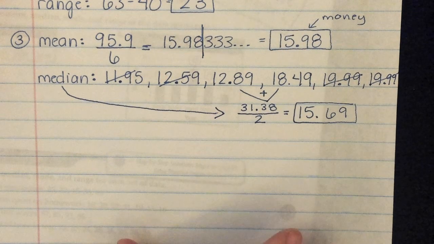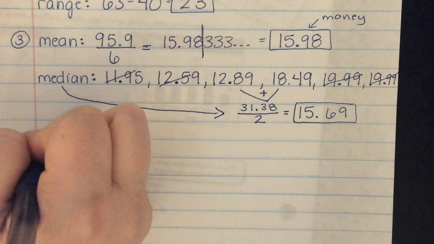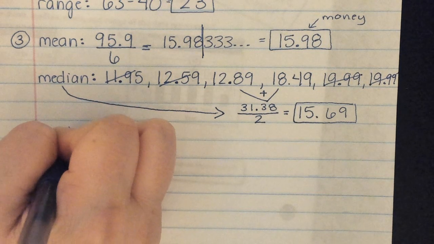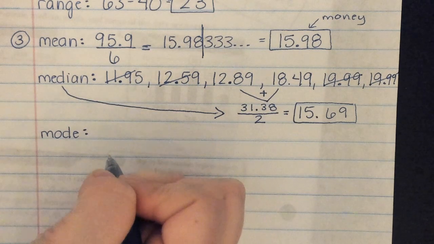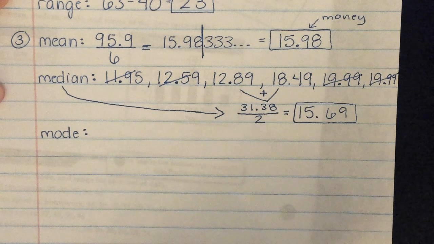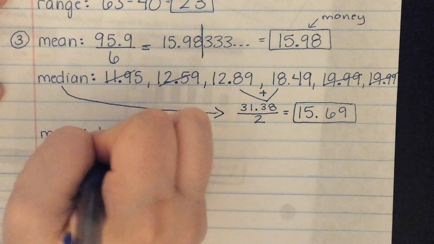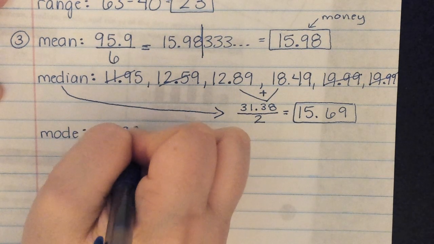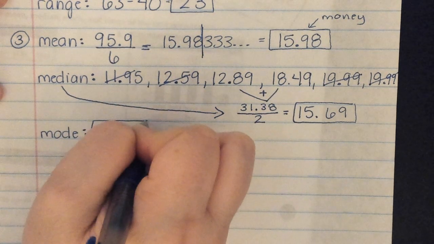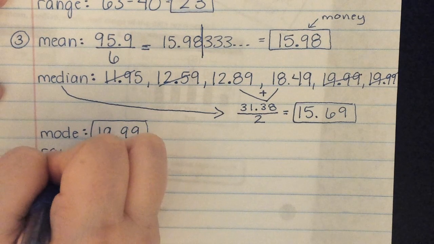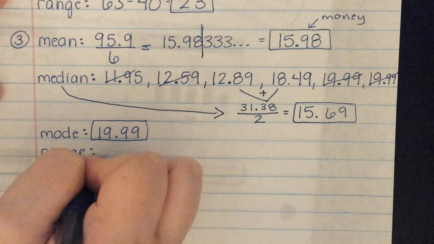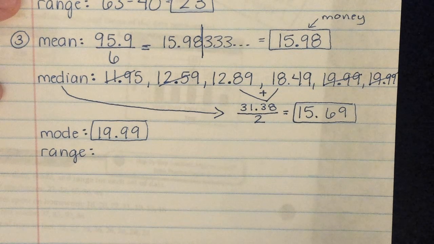All right, after the median, what do we need to find? The mode. What is my mode on number 3? What's my mode, Owen? $19.99. And for my range, how am I going to find my range on number 3? How would I find the range?